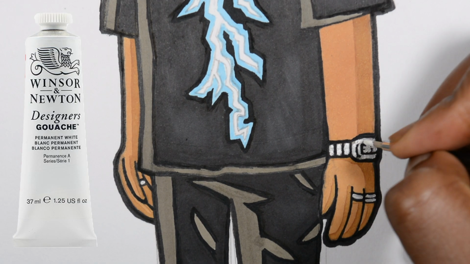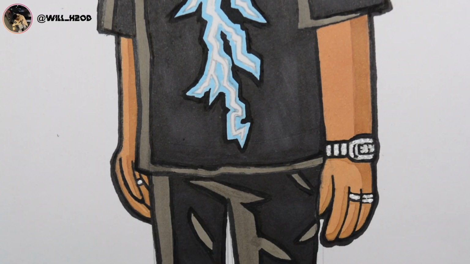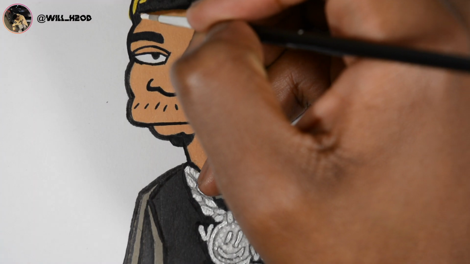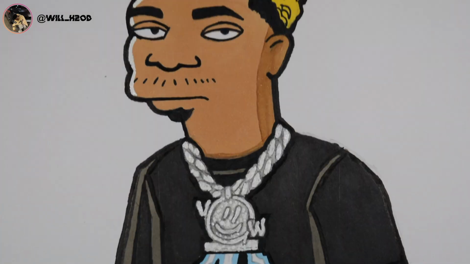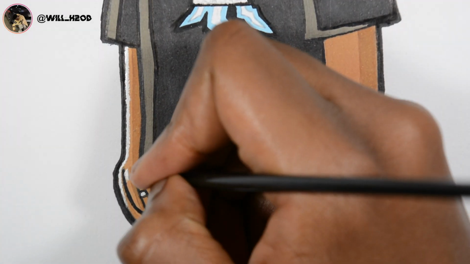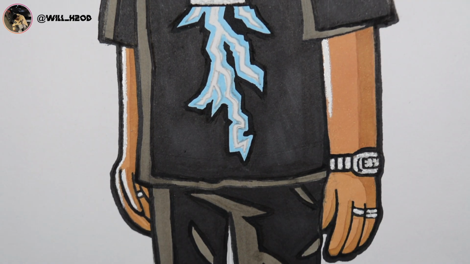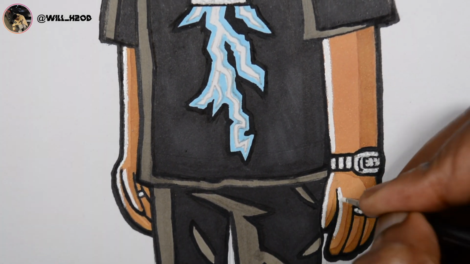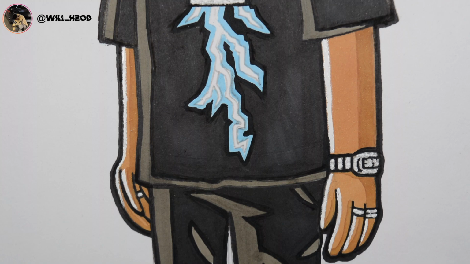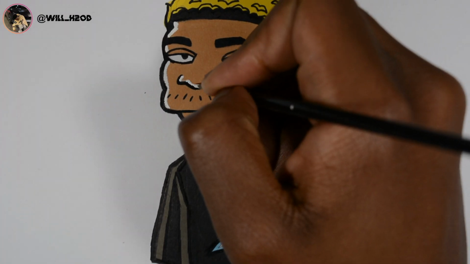So for the highlights, I always use gouache because it just stays super white even after it dries. You can use a coloring pencil as well, that works just as good and you've got more control over it. So that is how I draw my Simpsons characters, simplified. There you go, you got the sauce, you got the drip, you got the splash.